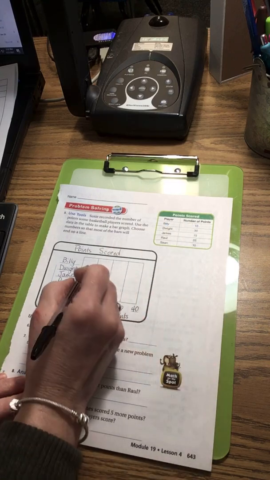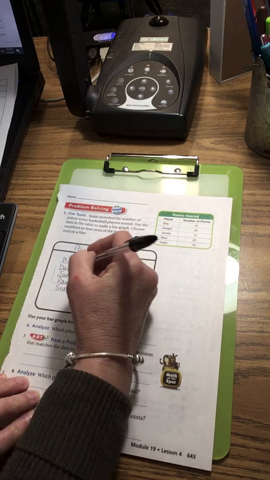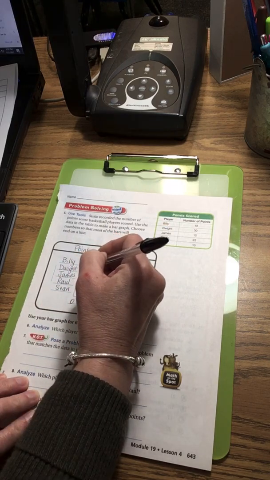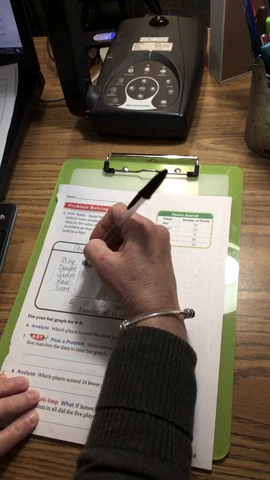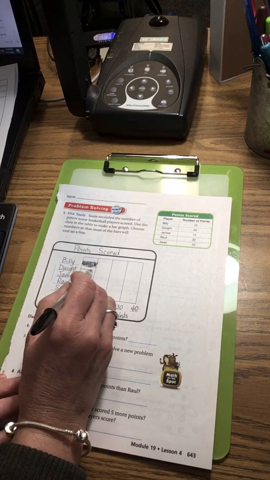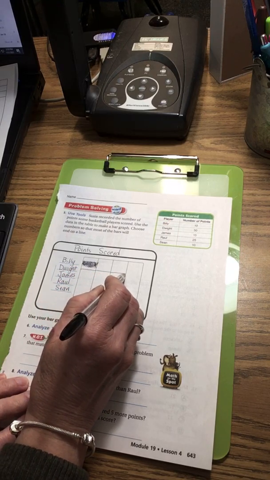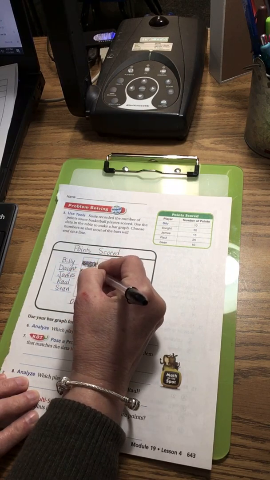Billy went 10. So we're going to have Billy, he's going to go to this first line because remember our lines are grouped by tens. So each line is a different multiple of 10. Okay, so Dwight made 30. So you're going to go 10, 20, 30. His bar line is going to go out to 30. Shade that in just a little bit so you can see it better.